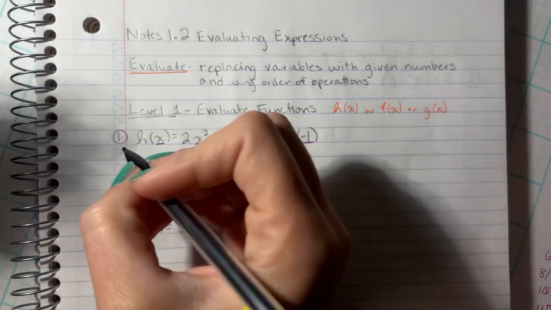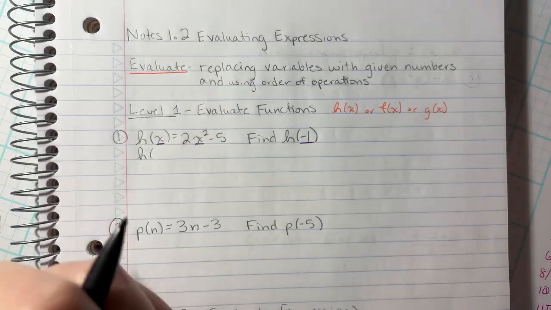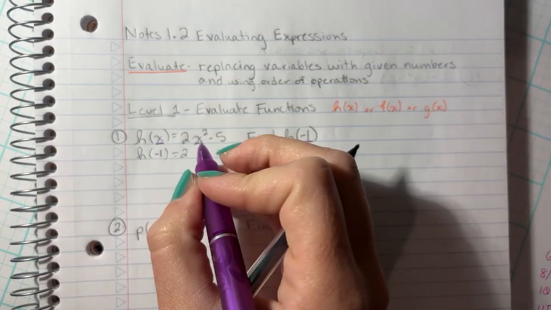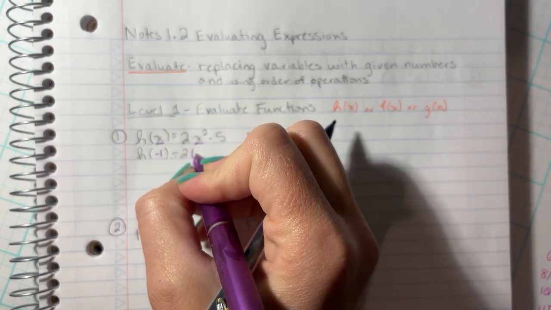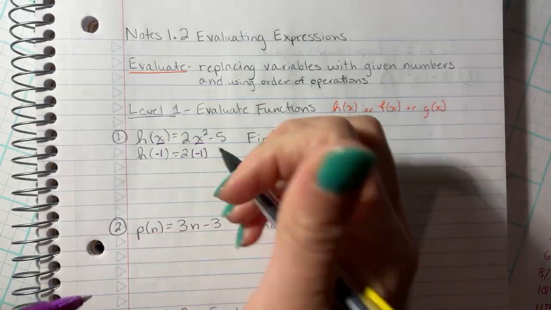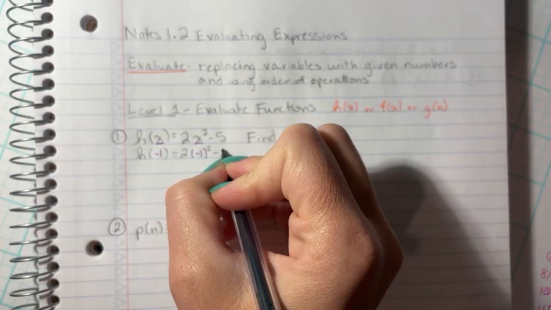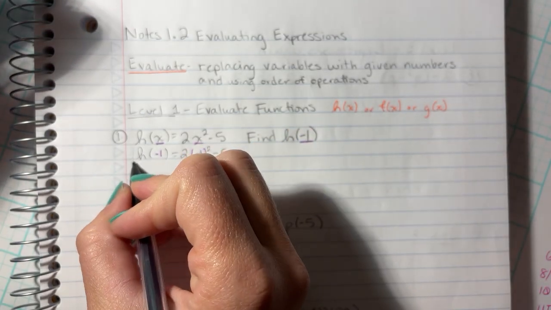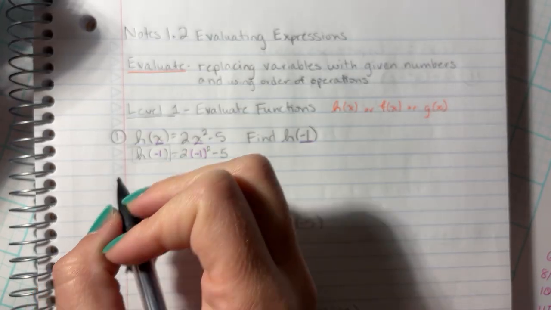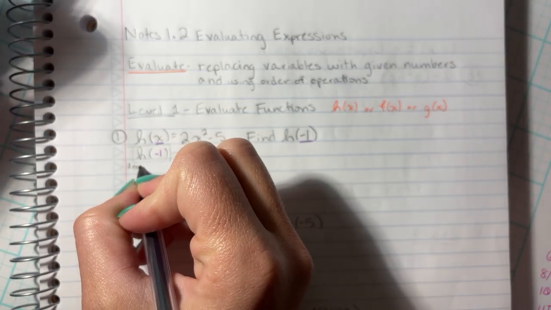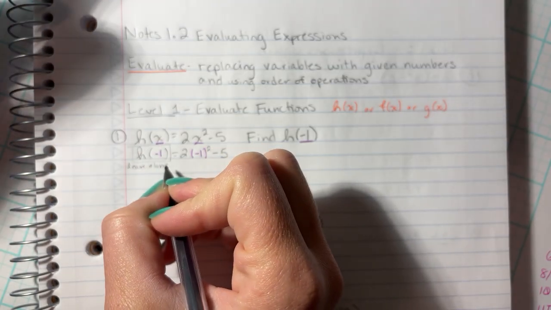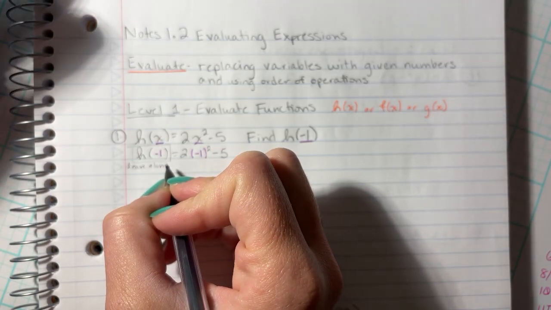So we're going to have h of negative 1, and then 2, and then when we replace the x here, we're going to put it in a parentheses as well. We want to make sure we keep whatever we replace in a parentheses. Okay, this piece we're not going to mess with anymore. We're going to leave this alone from here on out. Okay, this is just formality and notation.